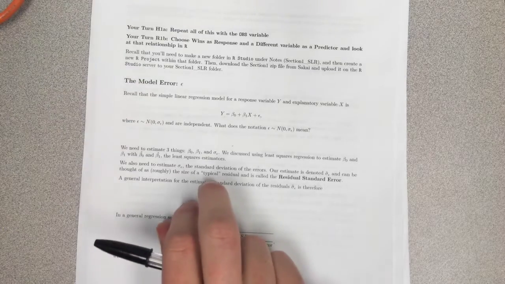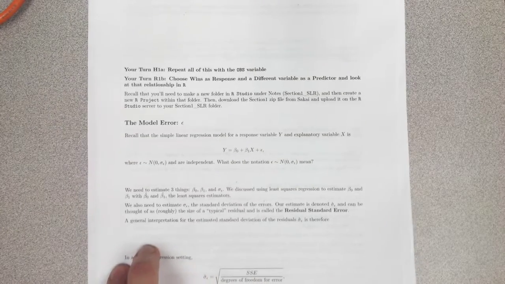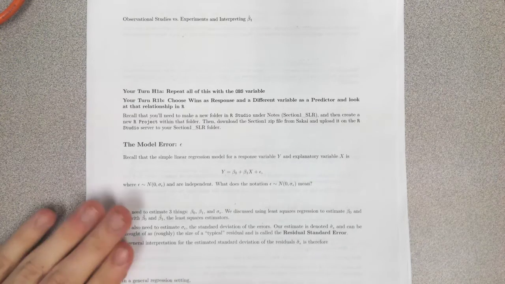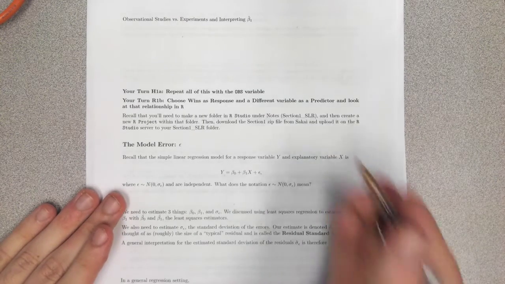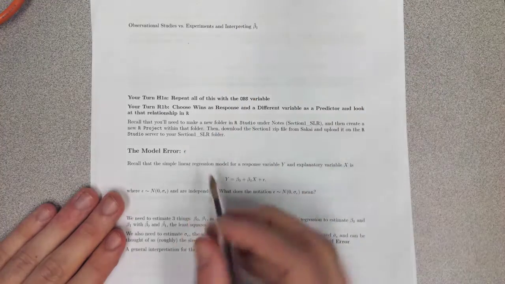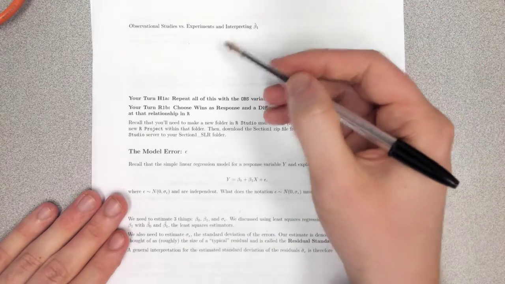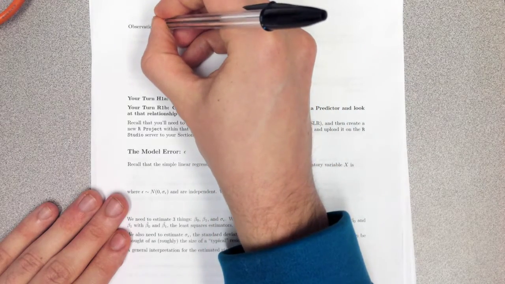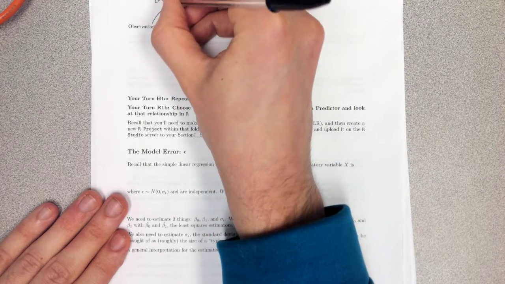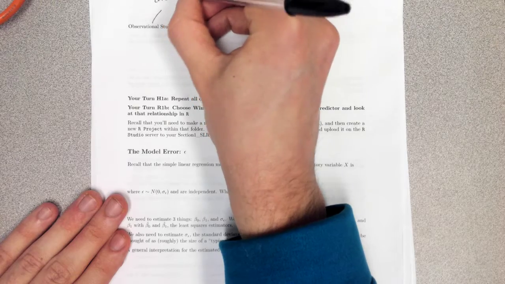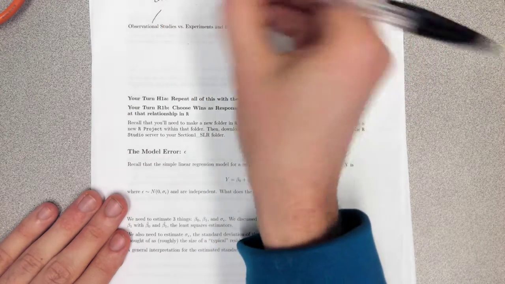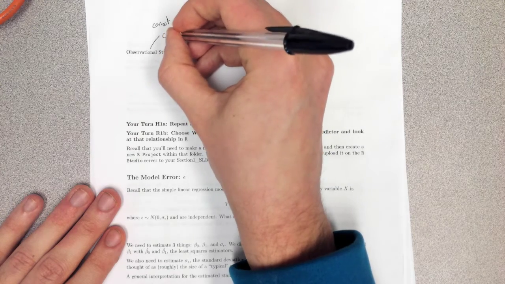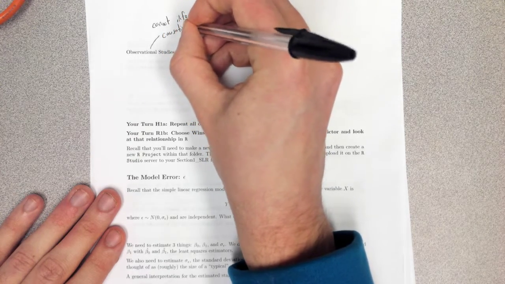Just to note that when we're interpreting our slope, we really don't want to say anything causative. And the reason for that is that almost all of the examples that we're going to use in this class come from observational studies. And if you remember from Stat 113, in an observational study, there's no real manipulation of the predictor variable at all.